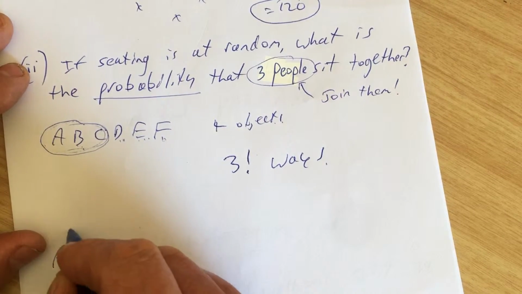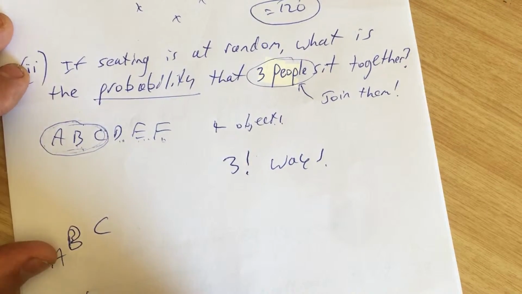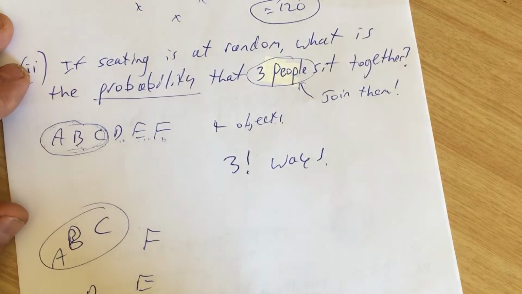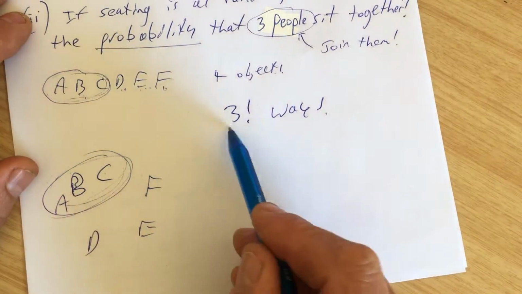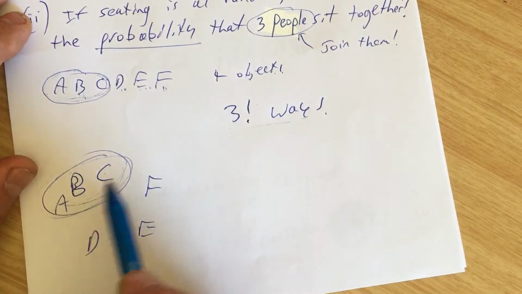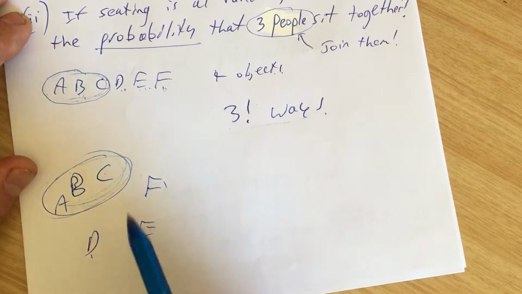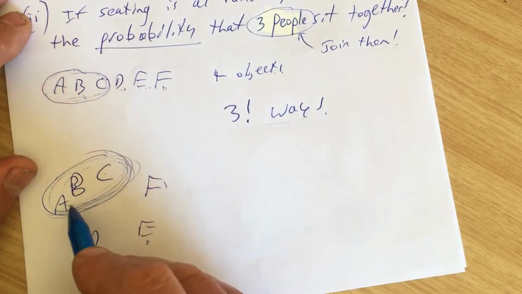You've got A, B, C together, and then D, E, F. How many ways can those 3 sit together amongst themselves? Because this is just the number of ways you can seat 4 things around a circular table. How many ways can you sit them amongst themselves? And of course the answer to that is 3 factorial.